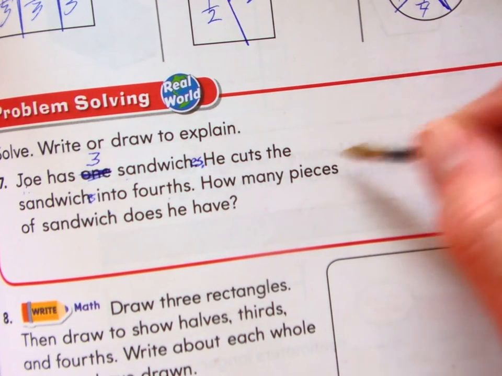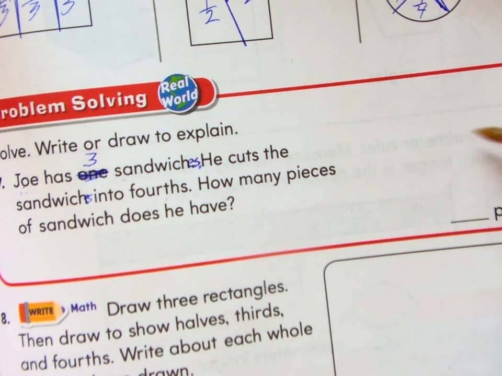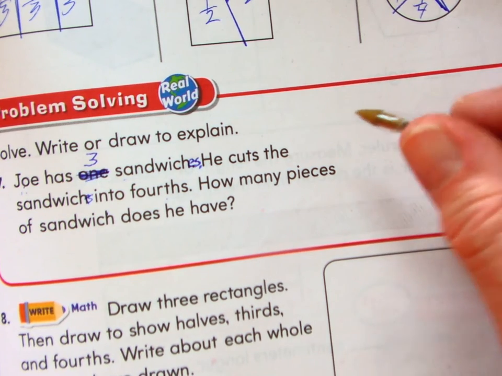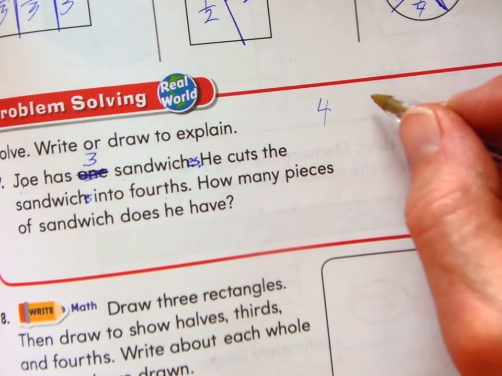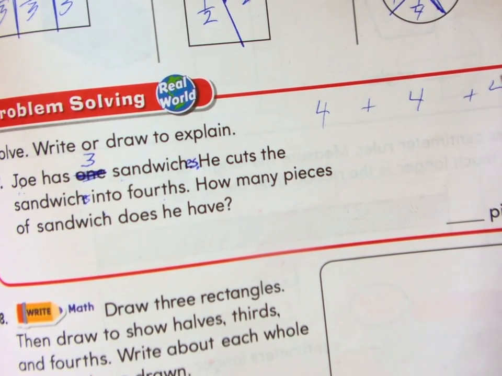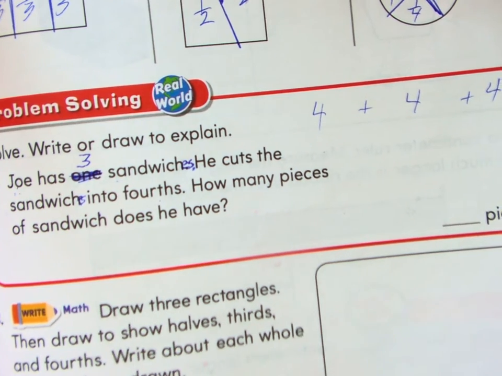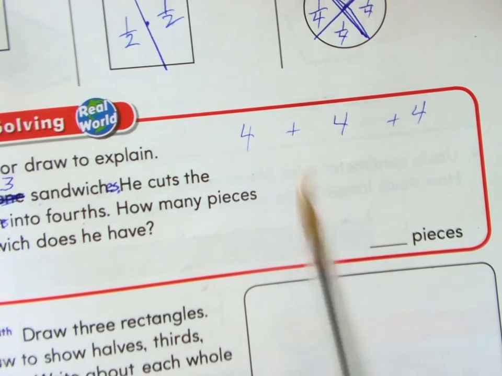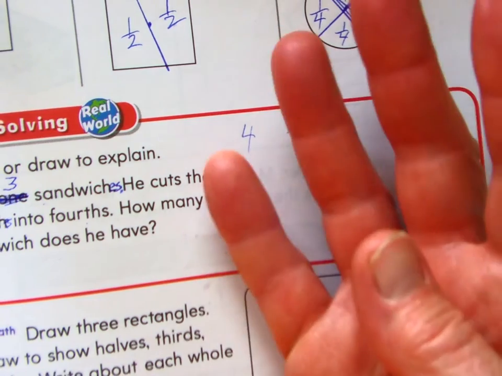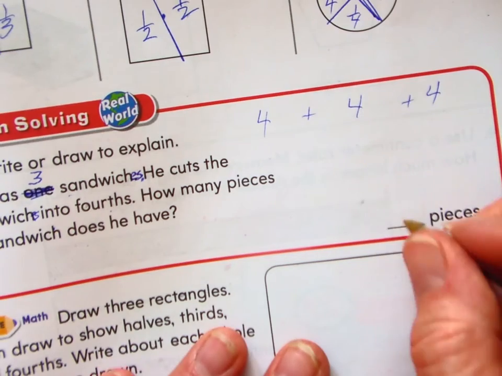So he has a sandwich and he cuts it into fourths. Another sandwich, fourths. And another sandwich, fourths. How many pieces is he going to have? Well, each sandwich is 4 pieces, so he's going to have 4 plus 4 plus 4. He's got 3 sandwiches. 3 fours. How much is 3 fours? What's 4 and 4? 8 and 4 more. 9, 10, 11, 12. Did you get 12?